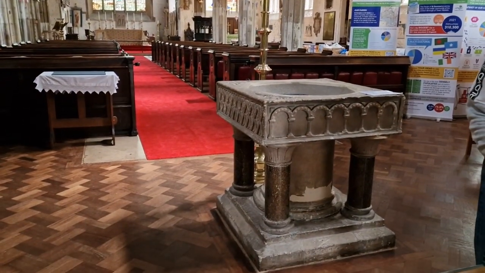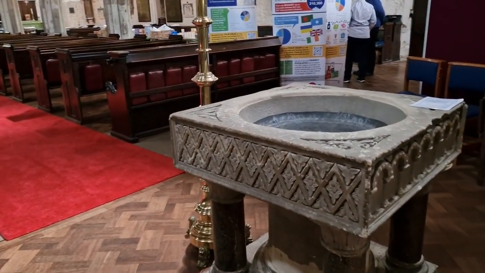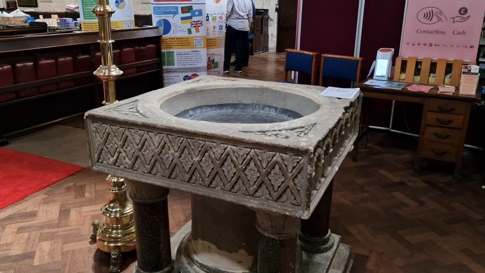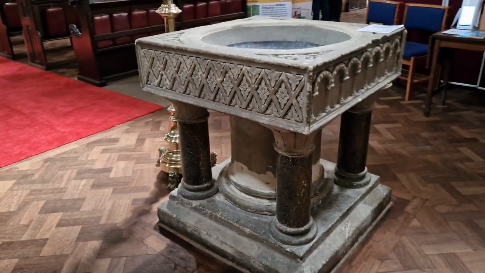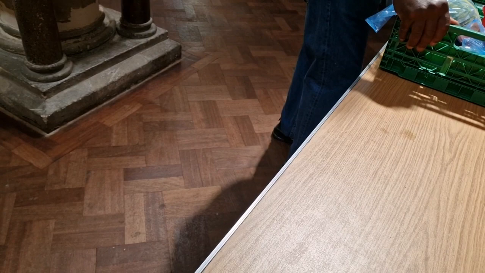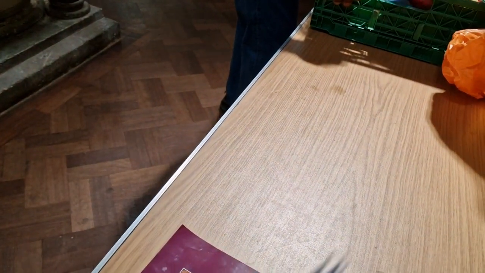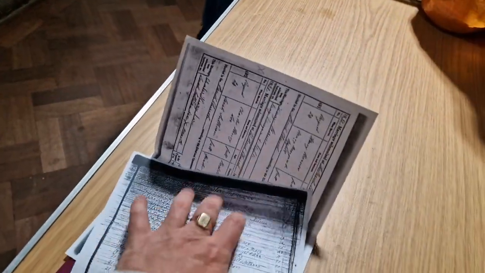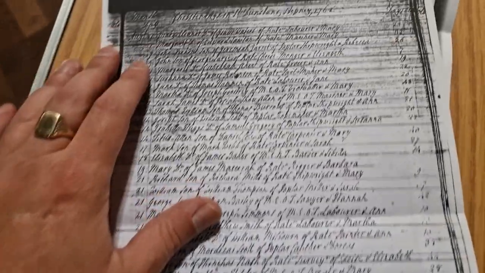There's the original font. The font is Norman, with a remodelled bowl, and it was moved here later on in time. But interestingly enough, for me, on a more personal link, these are baptism records.